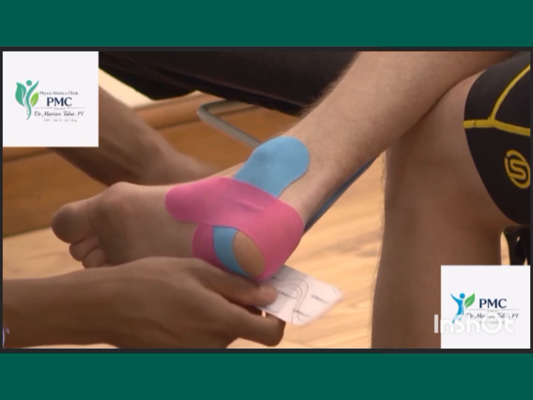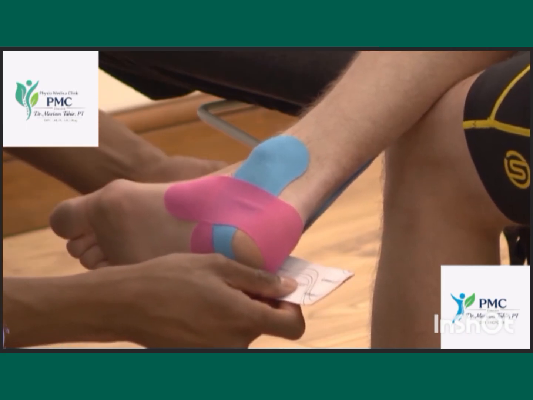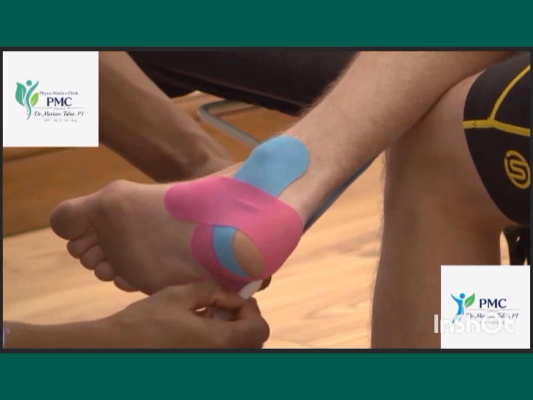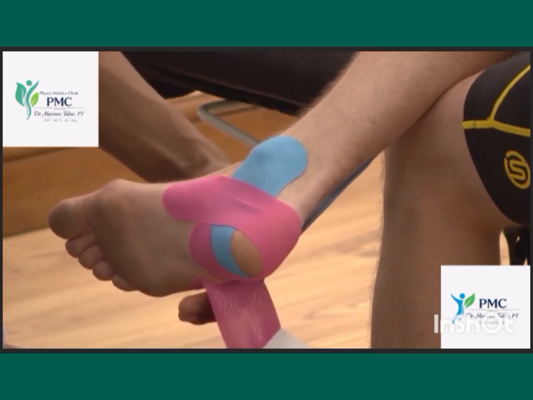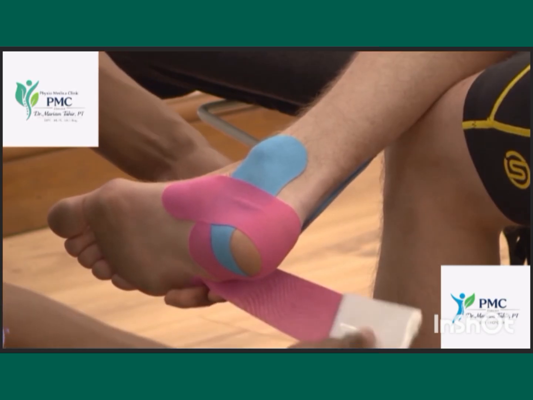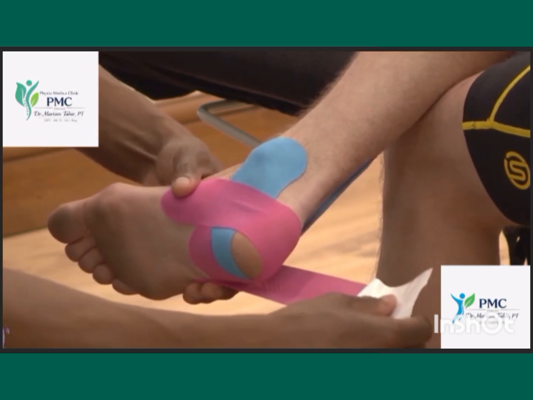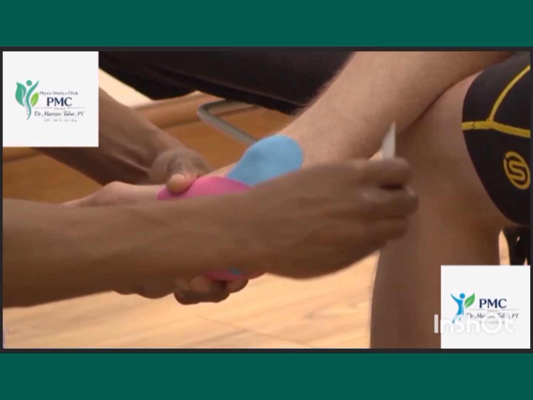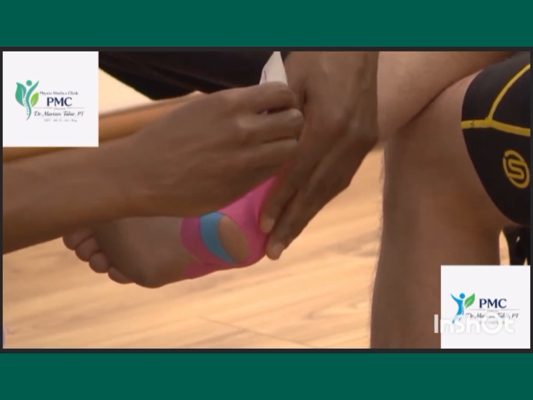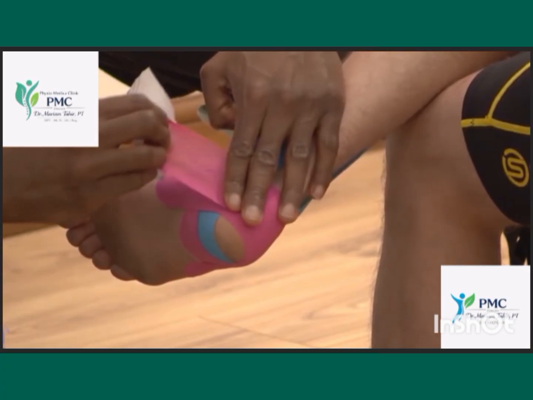You should remember that kinesio taping for the ankle is meant to provide functional support while allowing normal movement. It is not a substitute for ligament healing, balance training, strengthening exercises, or proprioceptive rehabilitation. It should always be part of a comprehensive physiotherapy treatment plan.